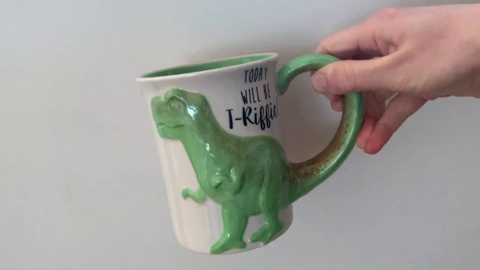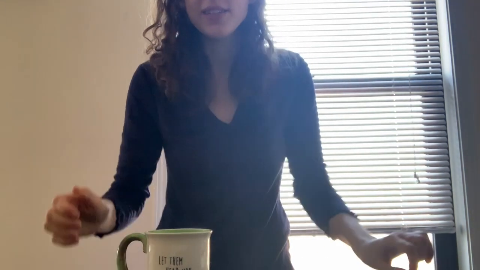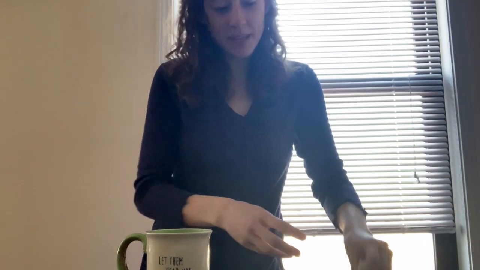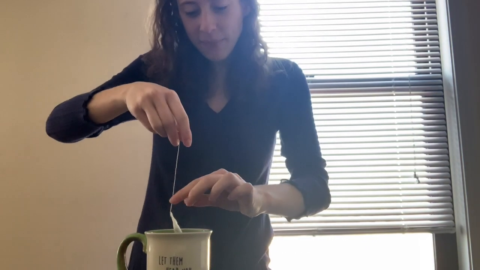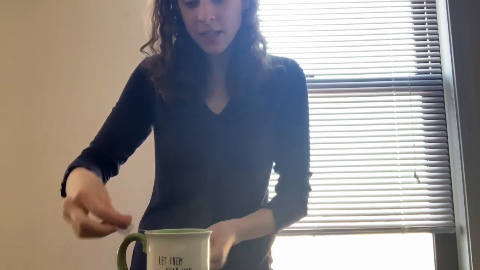Nice work. Now we're going to do a little demonstration of how all 3 states of matter can exist in one spot. So for the demonstration, I'm going to use a mug, water, and a tea bag to show how all 3 states of matter can exist together. So I have heated up my water. You can see some of the steam coming out, and I'm going to put my tea bag in to make some tea.